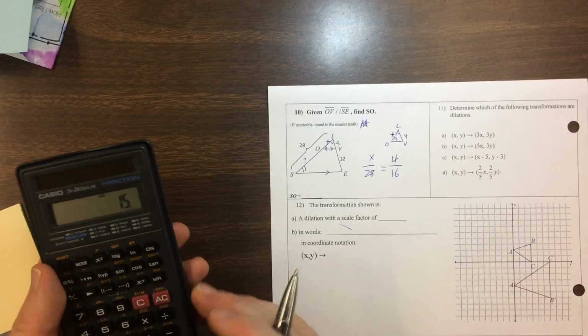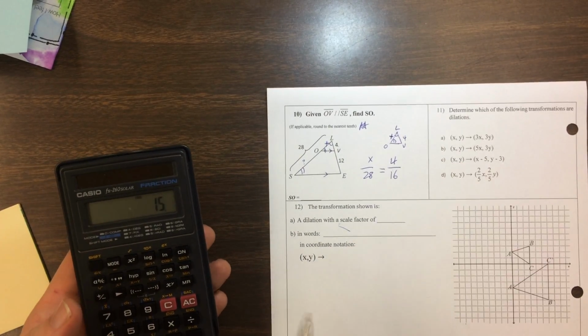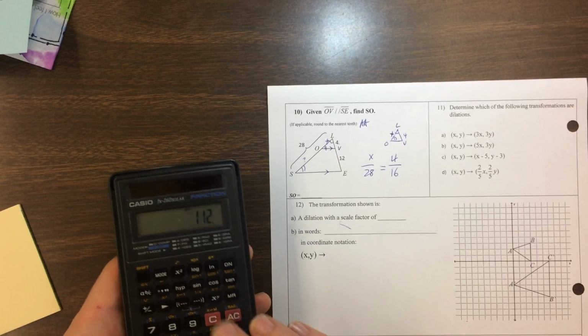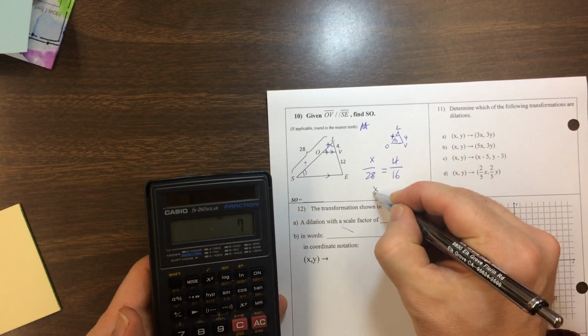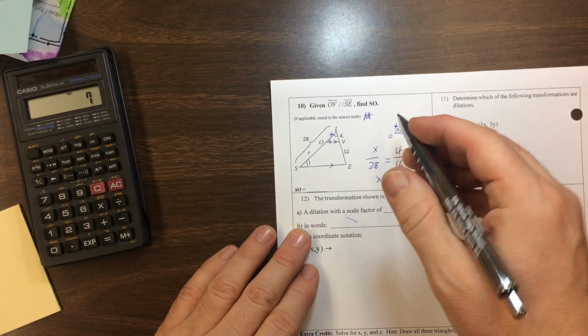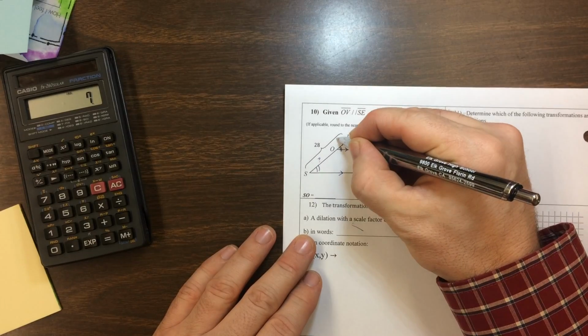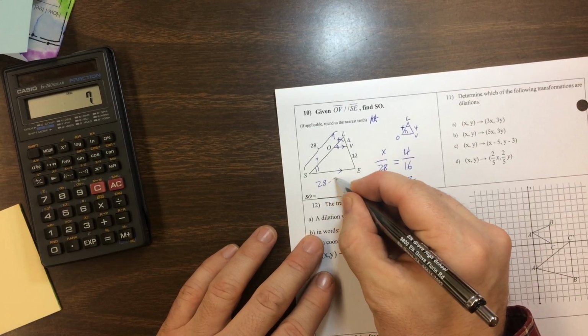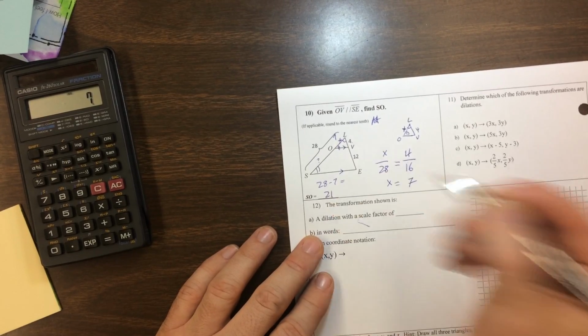So from here, if we multiply both sides by 28, we get x equals 7. So x equals 7, that means that this is 7. The whole thing is 21, so 28 minus 7 equals 21.